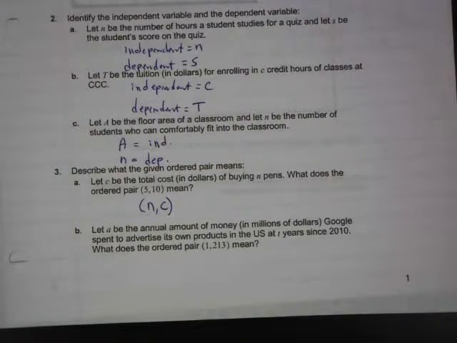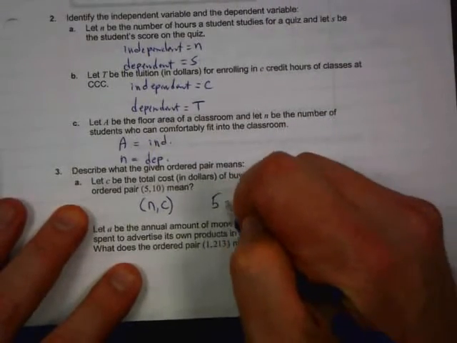5 pens for $10. That's exactly what it means.